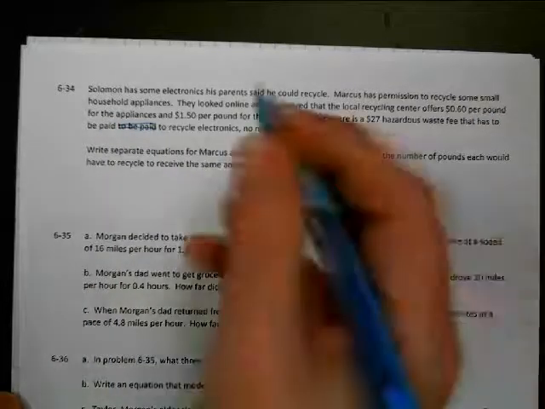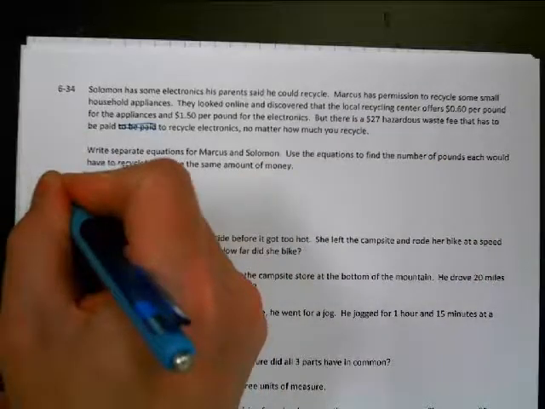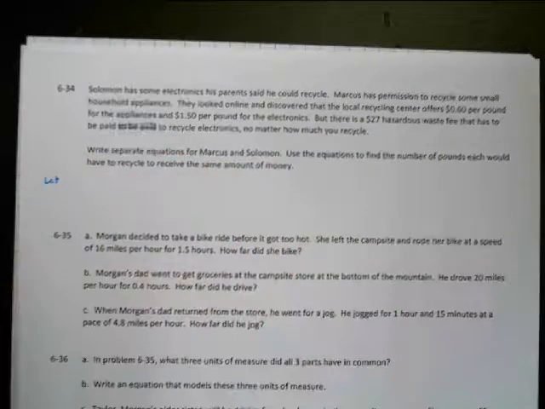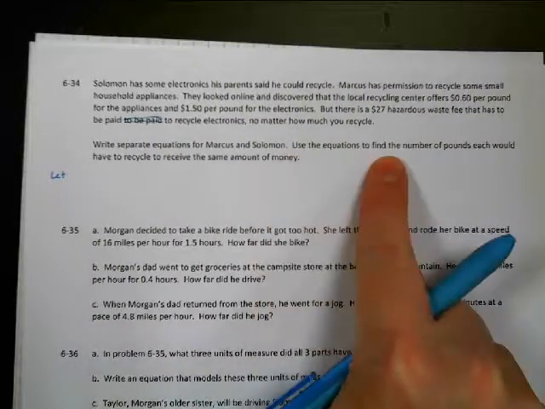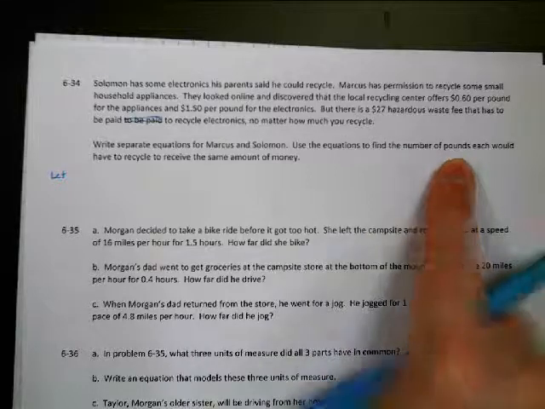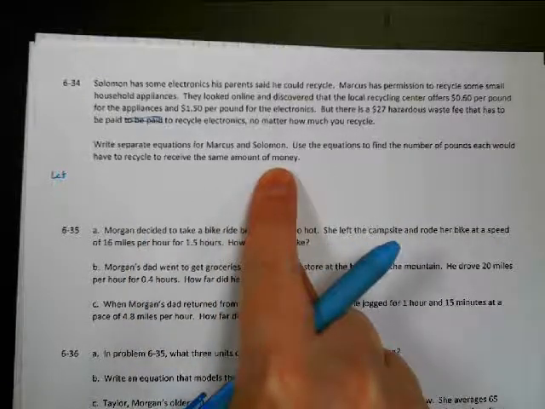All right, we're going to write separate equations for Marcus and Solomon. Let's start with Marcus. What's he doing? Marcus is doing household appliances. So we're going to do M for him. No, we should really compare the number of pounds each would have to recycle to receive the same amount of money. Oh, so it's telling us what our X and Y should be.